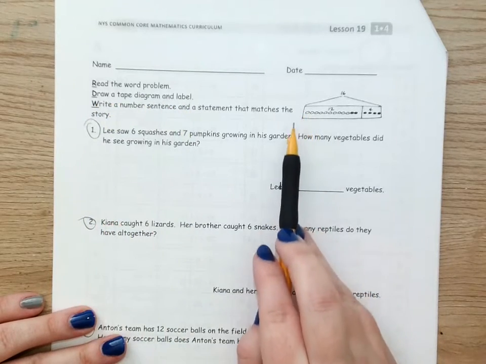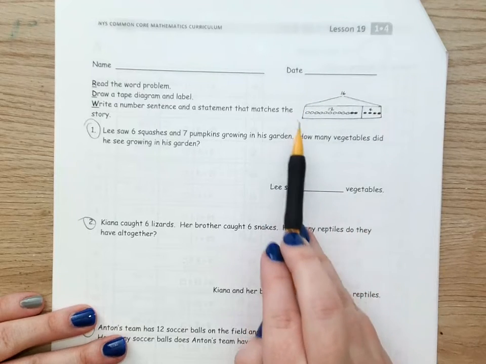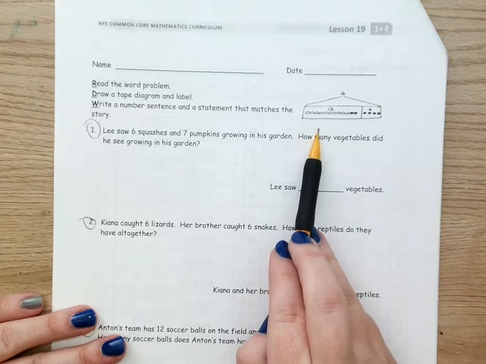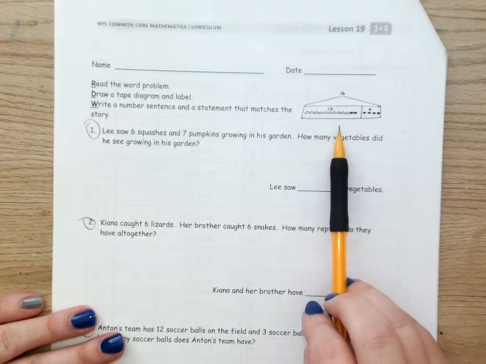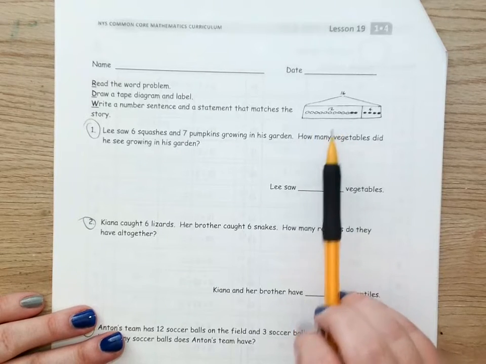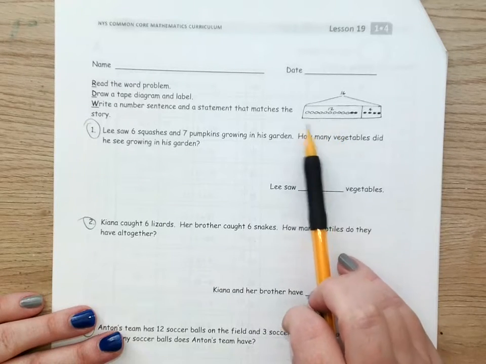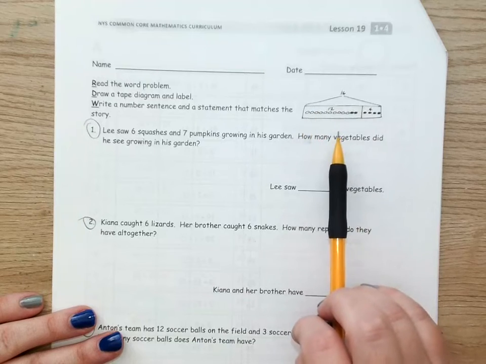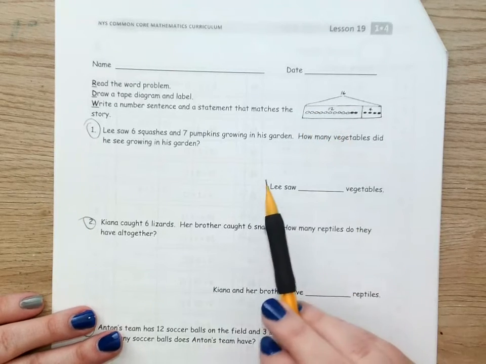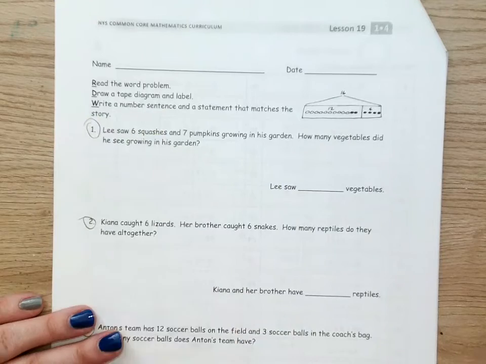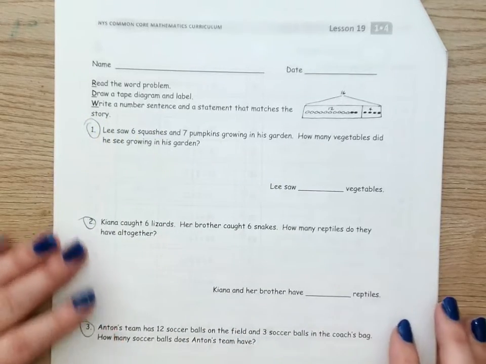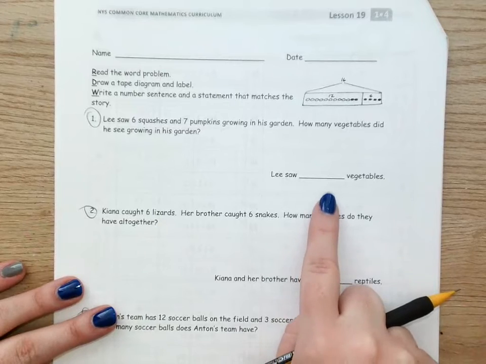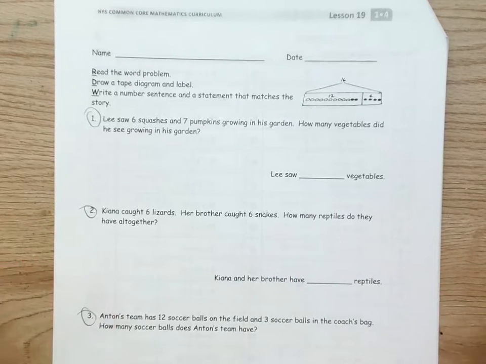Now, I hope some of you remember, we've gone over tape diagrams before, but they look like this. And these are super important for when you get into second and third grade because you're going to be using these tape diagrams a lot. So we're practicing them now. So draw a tape diagram and then write a number sentence to match. And then a statement, we're going to fill in the statement here.